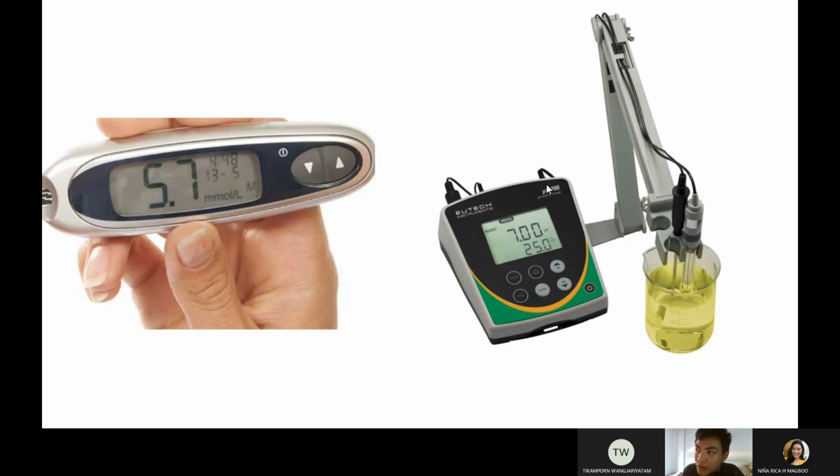Okay. So in reality, this device will actually pass a certain electric potential through the solution. Okay. Because there are ions in the solution, then electricity can be passed through it. Okay. Depending on the amount of electricity that can be passed through this solution, it can measure the concentration of hydronium ion, and it can give you the pH of the solution.